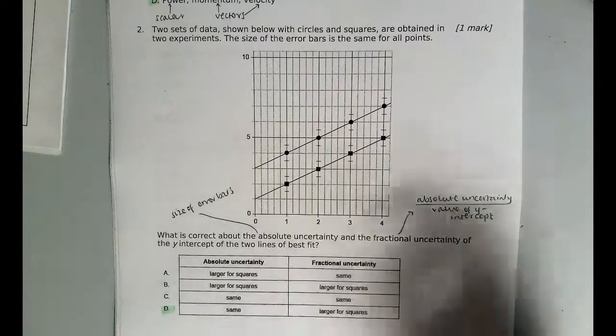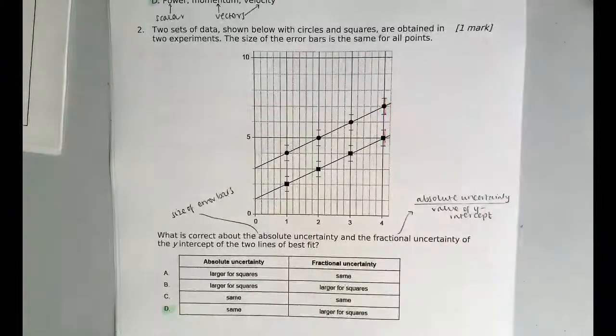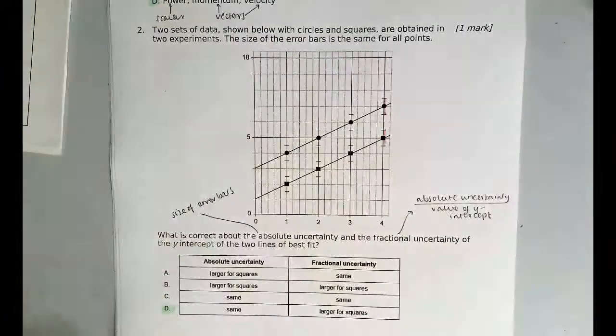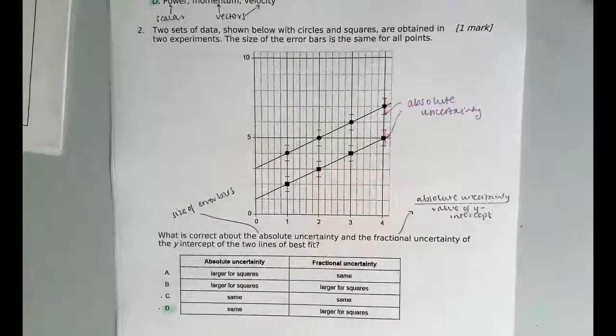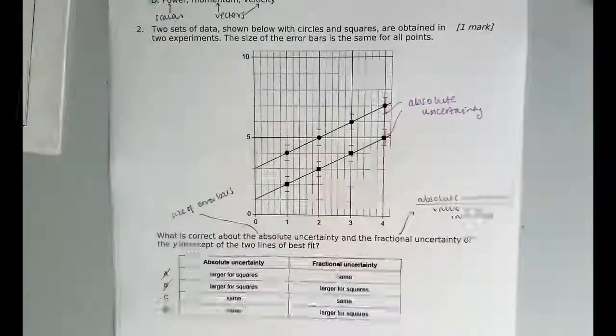So we know that the size of the error bars tells us the absolute uncertainty in our values, and the absolute uncertainty is going to be the same for both. Therefore it's C or D, and we can get rid of A and B.